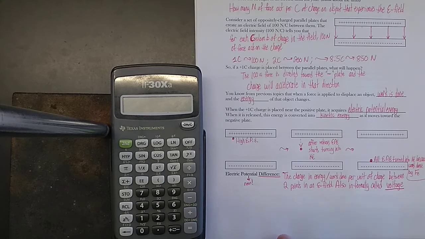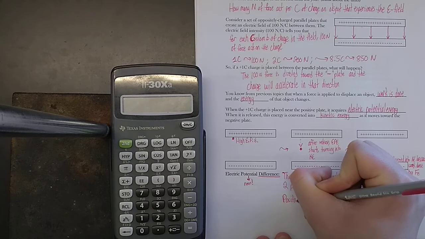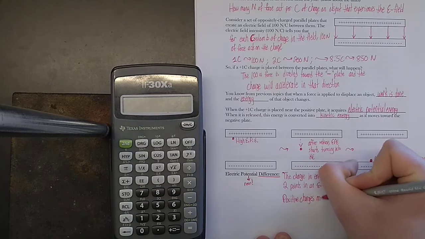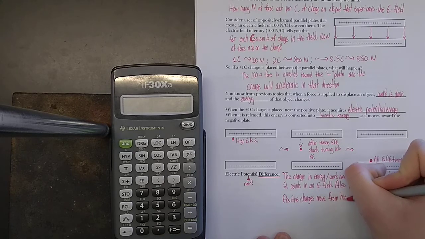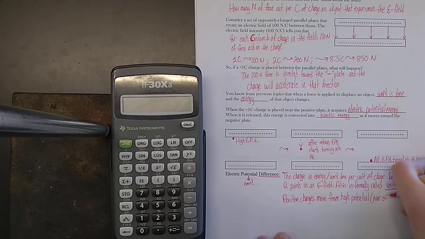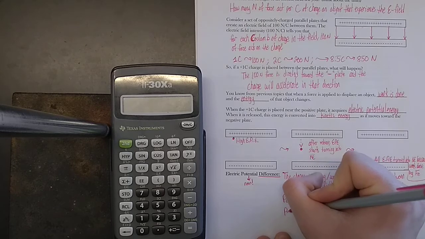So, a couple of facts about electric potential differences. Positive charges move from high electric potential, which for positive charges means near other positive charges, to low potential.